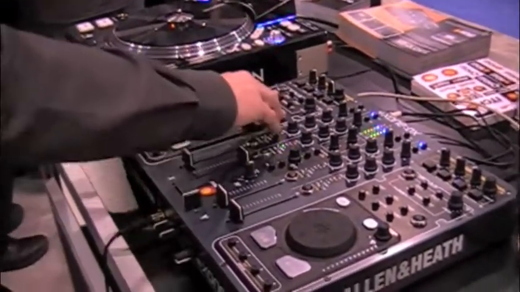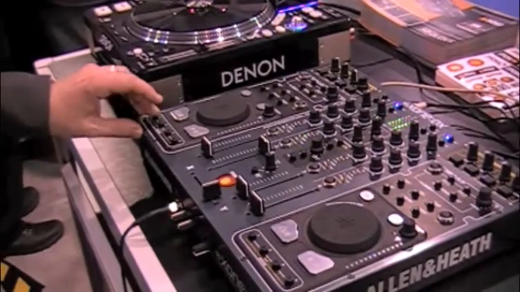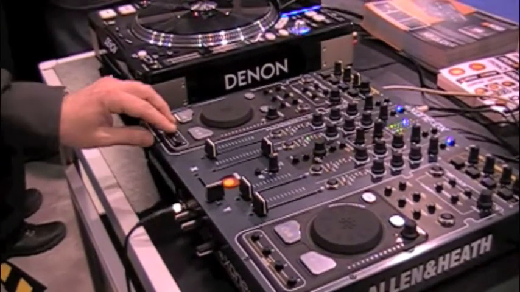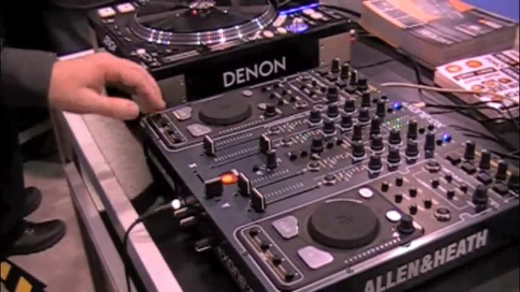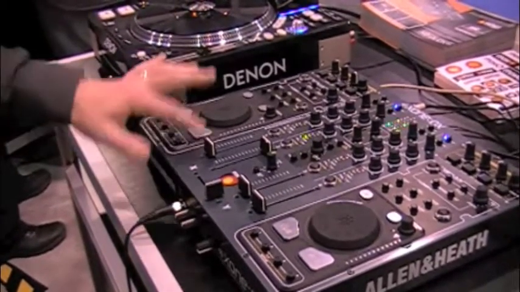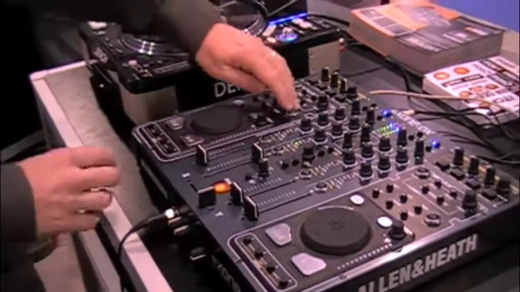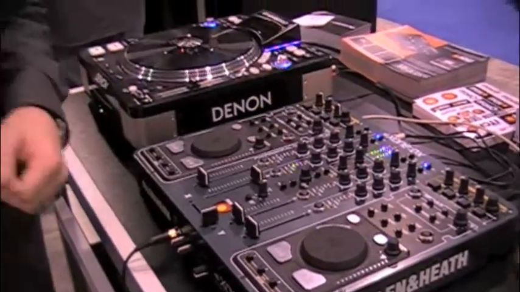We've also got hot cue points, which I can set. So there's 4 of those. When they're active, they go green. I can punch back to any one of those, and then we can simply clear them and use them again later on in the track.